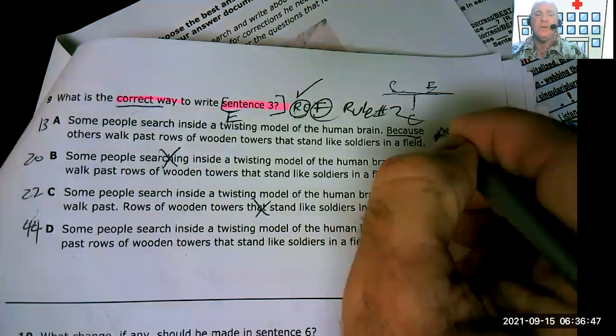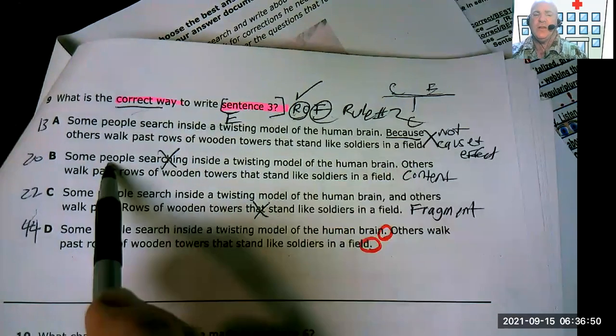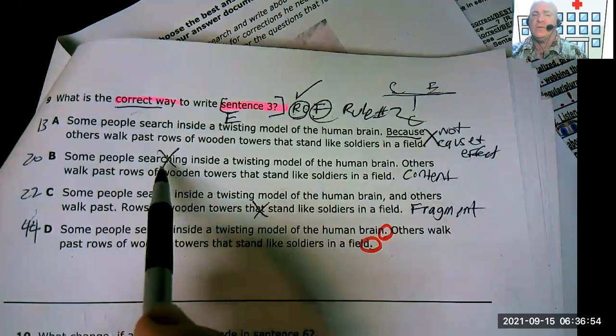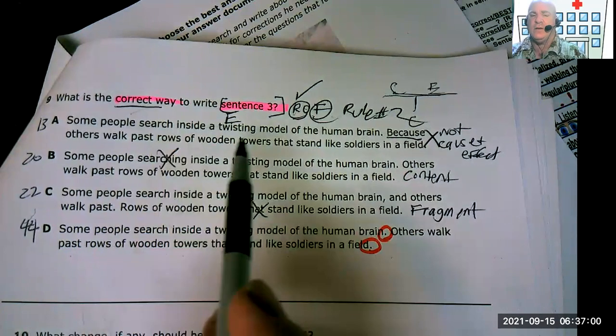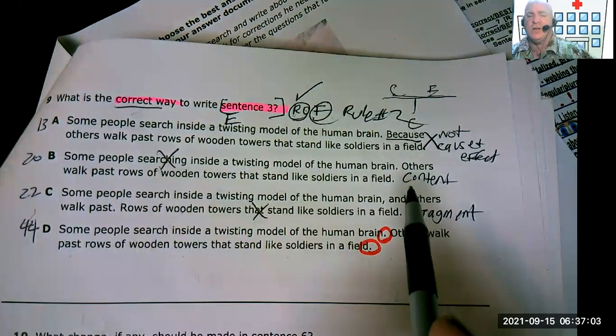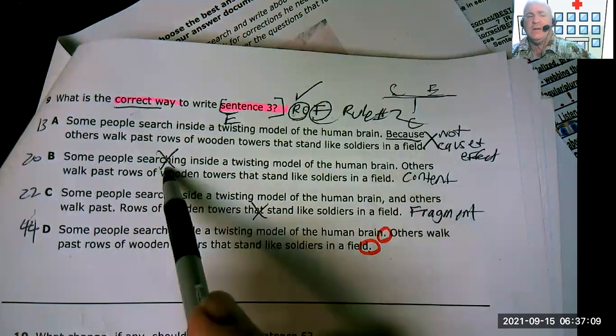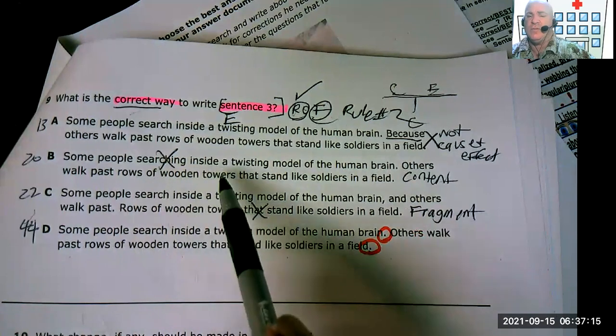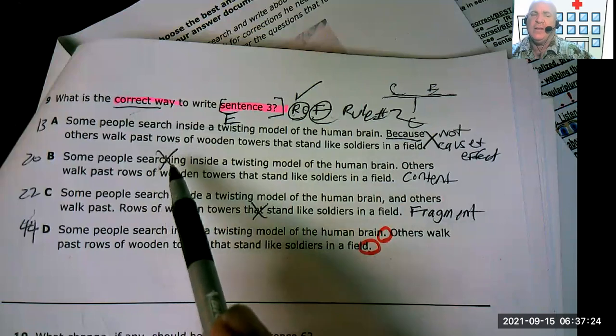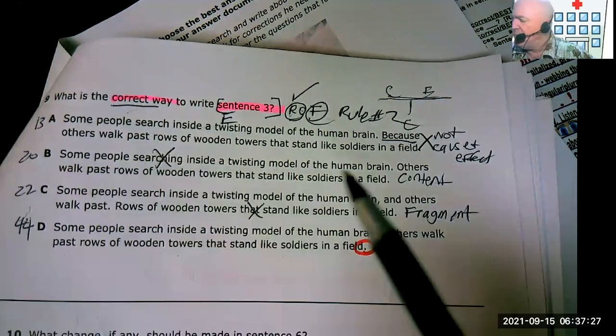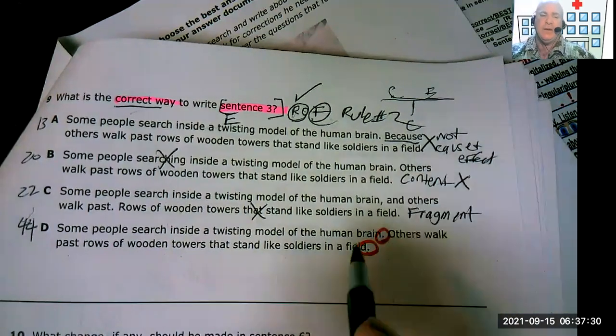Capital. Some people searching, capital. Since they changed the content from search to searching, we can eliminate it because of the content of the word change. You want to keep the word intact that we had. Inside a twisted model of the human brain, period, others walk past the rows of wooden towers. So besides one word, if your kids did not pay attention to that word because they weren't either seeing it or saying it, they would have picked that answer, and 20% did. But because the content changes, we're going to eliminate B.